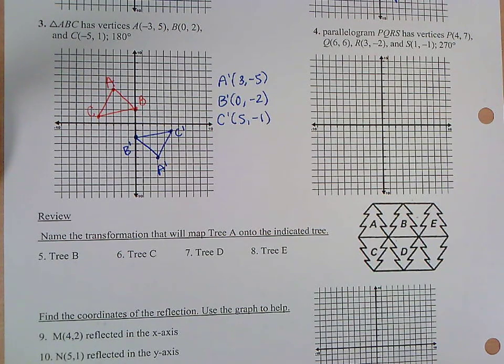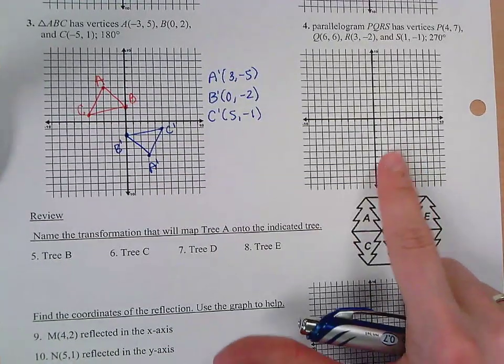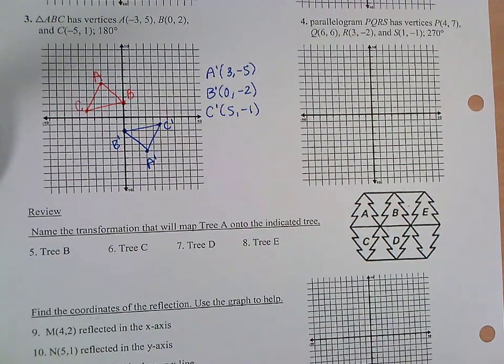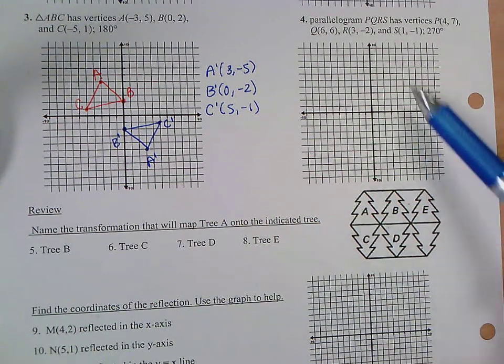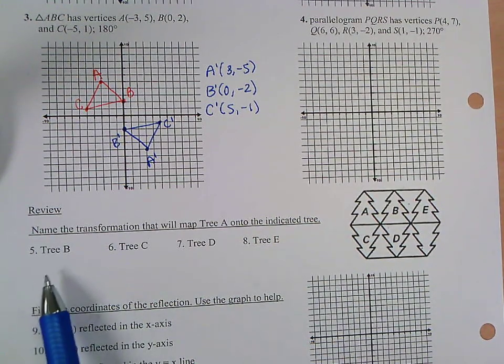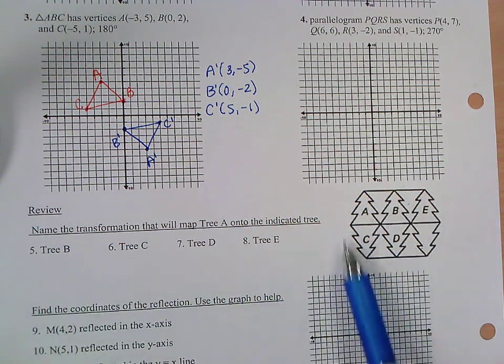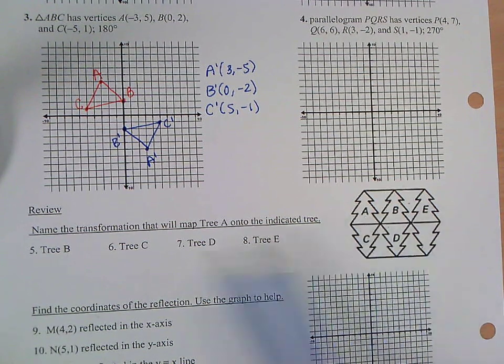Okay, so if you haven't already, because I know some of you are working ahead, why don't you go ahead and do number 4? Actually, I might just give you a little bit of time to do number 4, but while you're waiting, the rest of the examples are just review. So 5 through 8 are just looking at that figure and saying, what is the name of the transformation? Is it a reflection, translation, or rotation to get from tree A to the other trees it lists? And then 9 through 11 are just naming the coordinate based on the reflection. And then we'll just go through these.